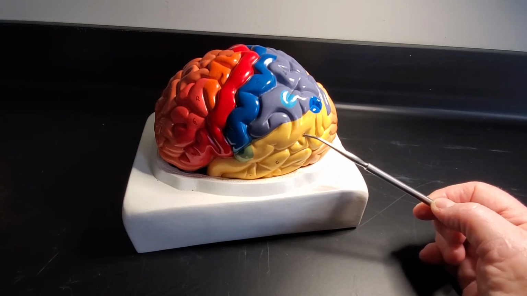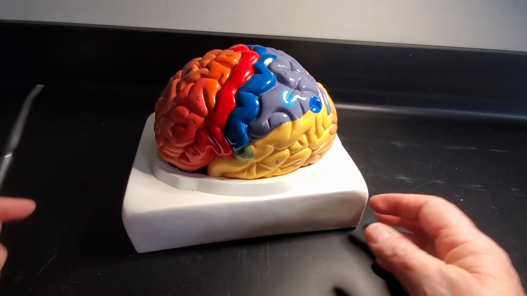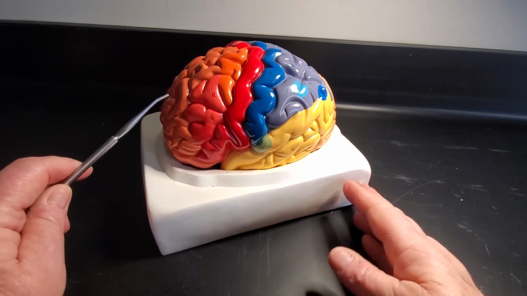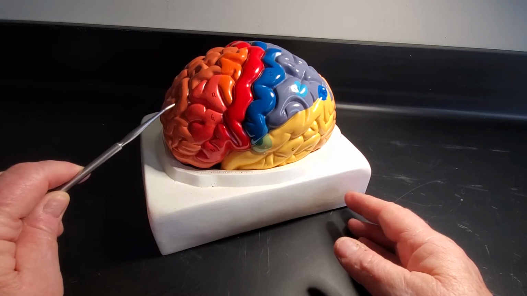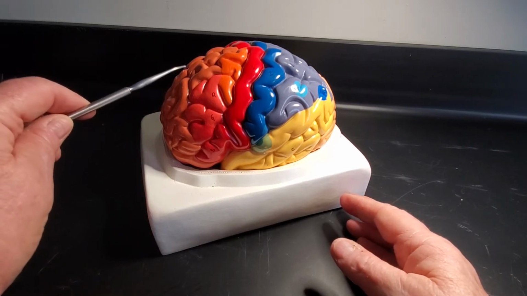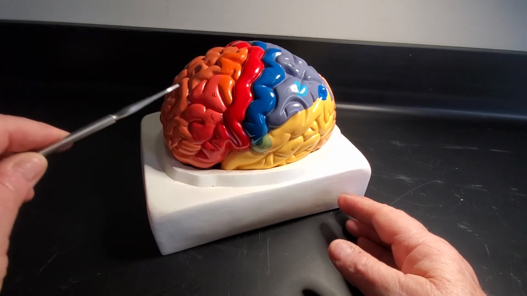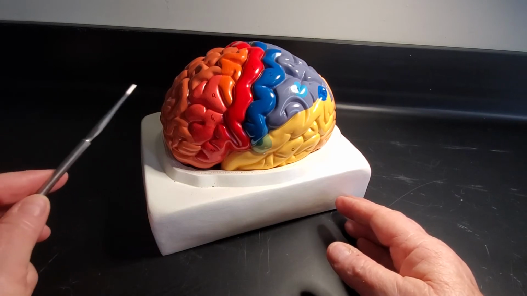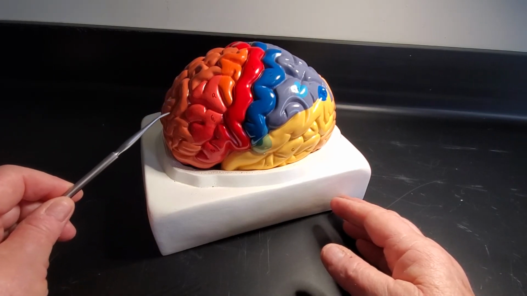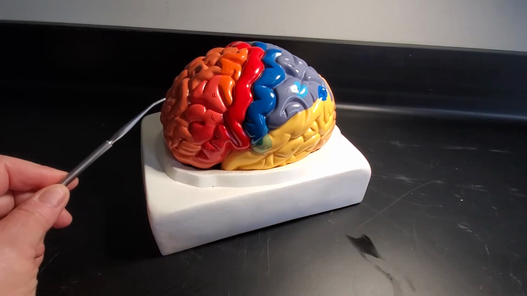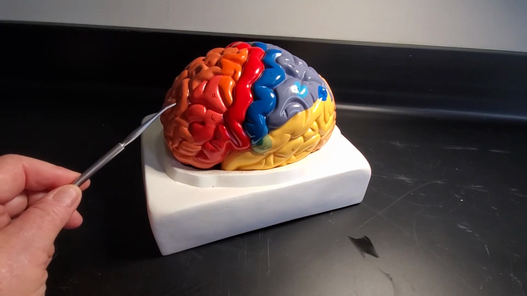Okay, what's really interesting is the frontal lobe is actually the last lobe of the brain to mature, okay, which, again, reasoning, decision making, okay. That's one of the reasons why teenagers don't necessarily make great decisions. This lobe literally doesn't mature until about the age of 25, all right?